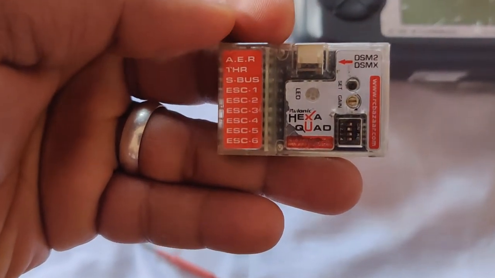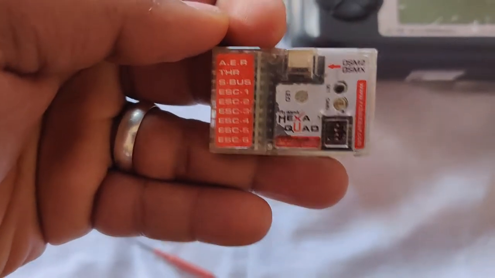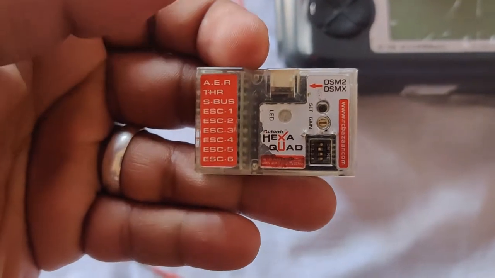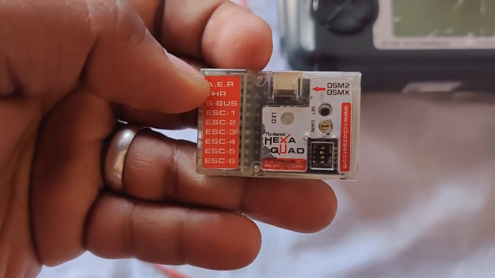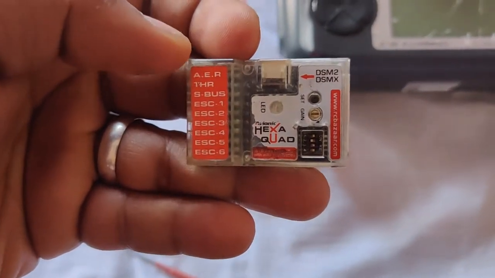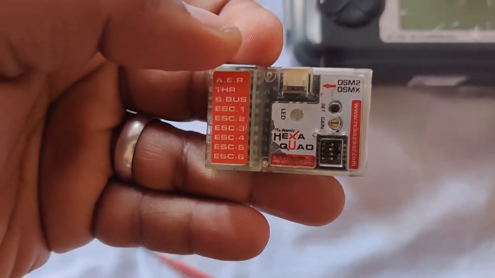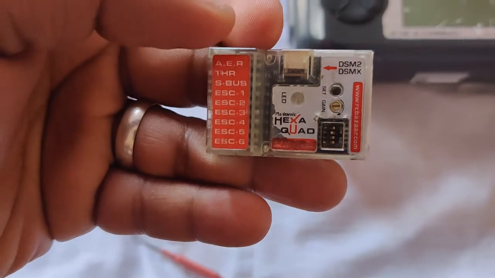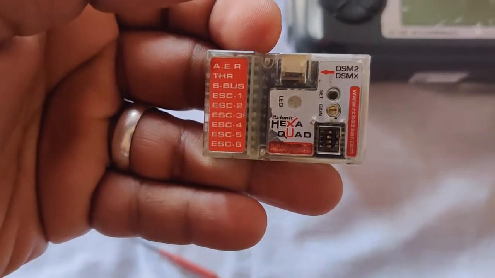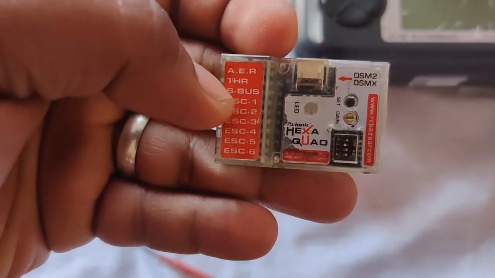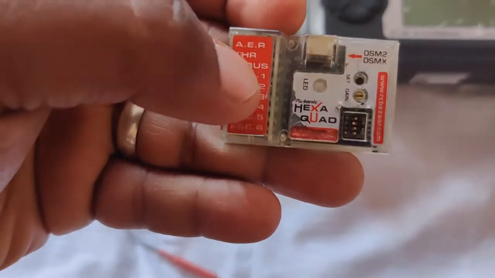So I told you there are 4 mandatory channels which have to go for quadcopters or multi-rotors. Aileron means channel 1, also called roll, and elevator means channel 2, also called pitch. R means rudder. Rudder is also called yaw, which is channel 4, and THR means throttle. And these are also given as serial bus, S-bus.